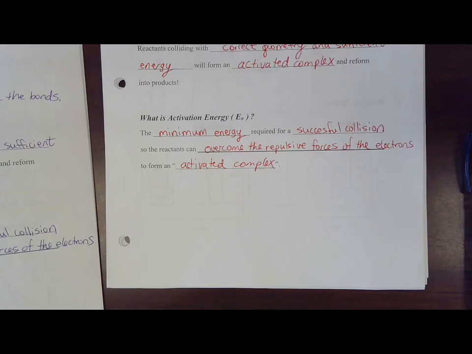If the collision forms an activated complex, and it will only do that if you have enough energy to overcome the external repulsive force of the electrons on the outside. You probably never thought about that before. Okay, so that's just one of the main reasons that we have this activation energy.